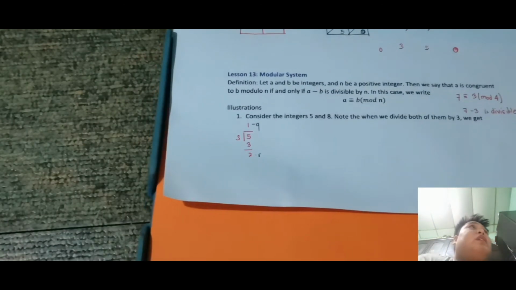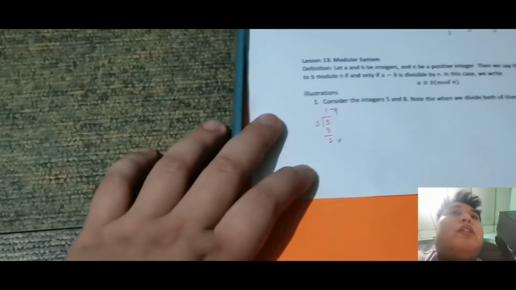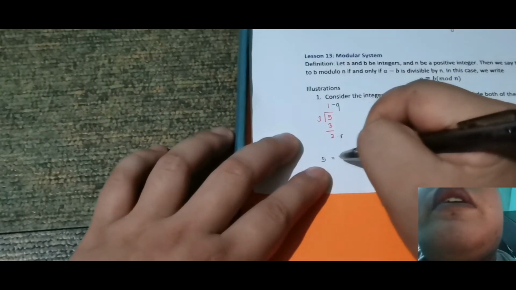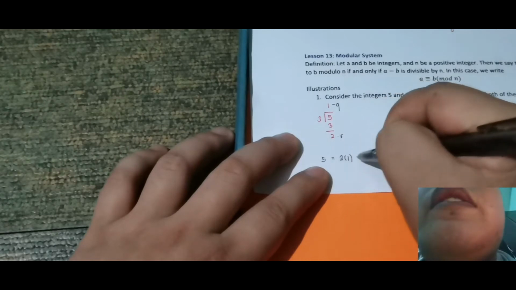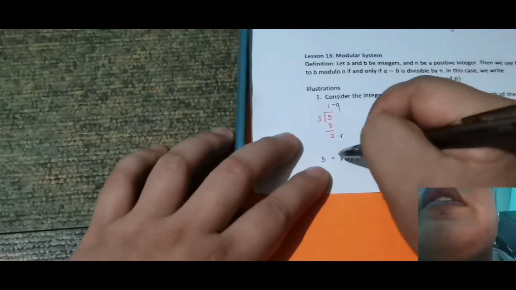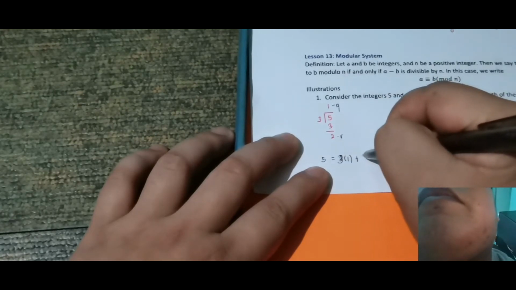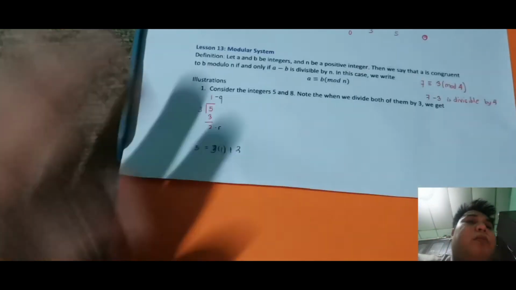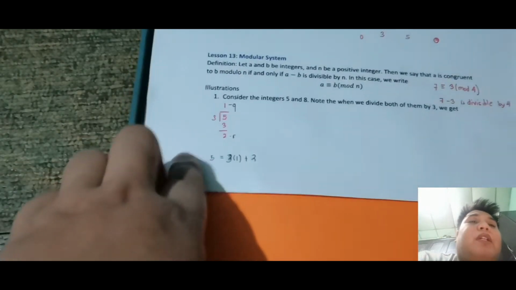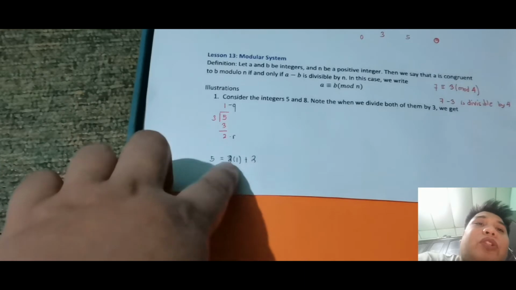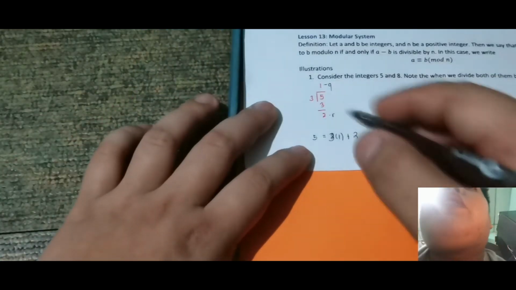So, paano yung magiging sagot dyan? Magiging sagot dyan is this is just 5, which is equal sa 2 times 1 plus, which is equal sa 3 times 1 plus 2. So, ano ibig sabihin mo? Ang ginawa ko lang is yung 5 equal sa 3, so divisor times the quotient plus 2. So, tawag dito division algorithm.